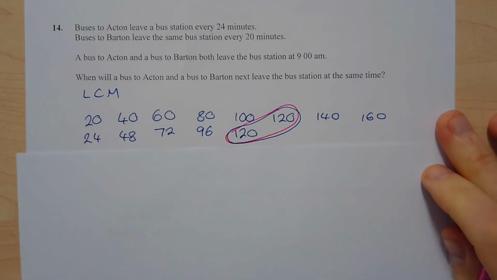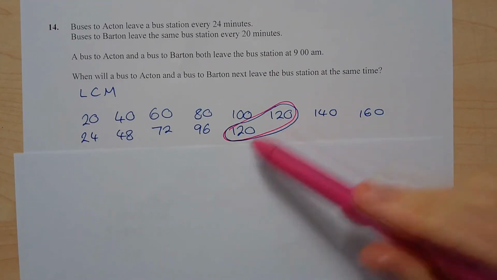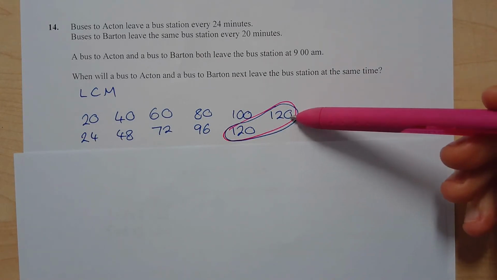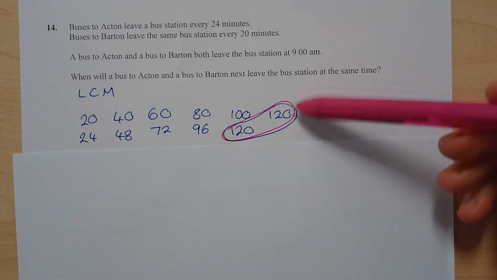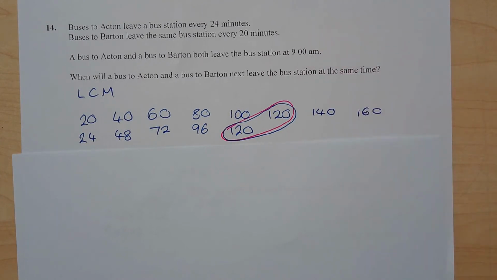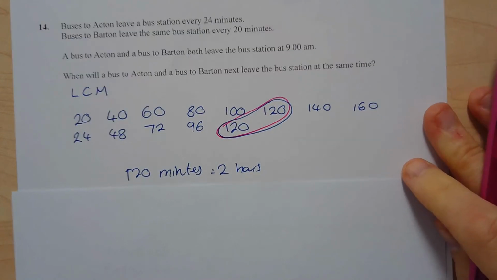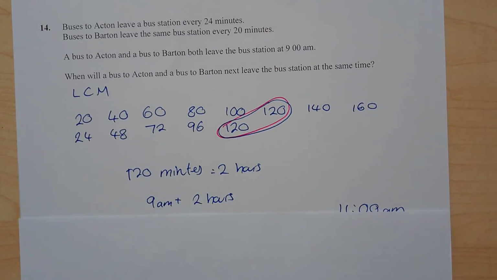Now this question's worth 3 marks. Obviously we're not getting 3 marks just for this. That's 1 mark. I need to now convert this into hours and minutes and add on to 9 AM. So 120 minutes is 2 hours. If I then add that to 9 AM, next time the bus to Barton and Acton will leave is 11 AM from that bus station.